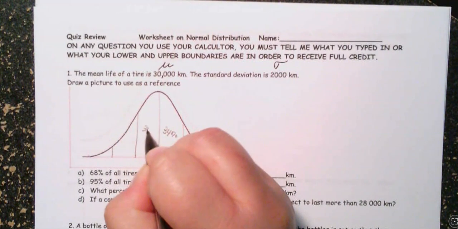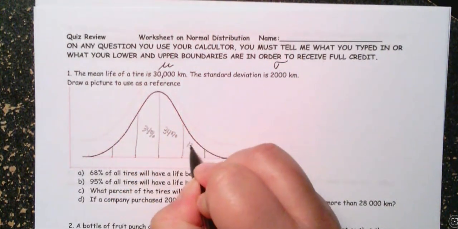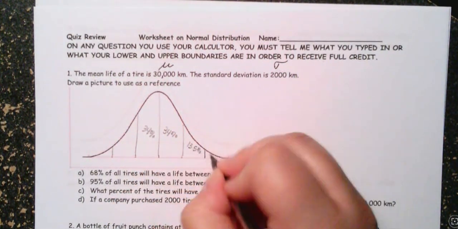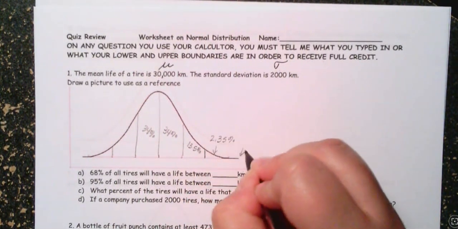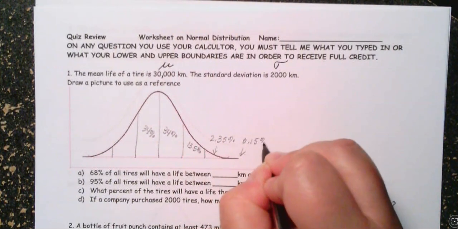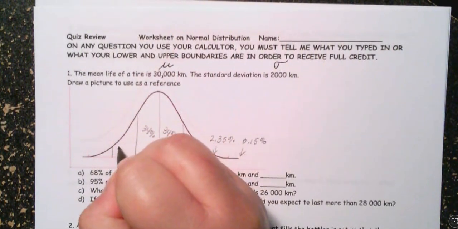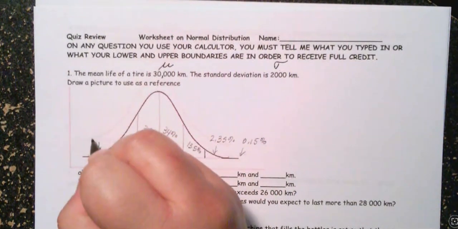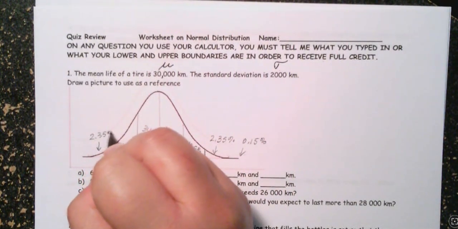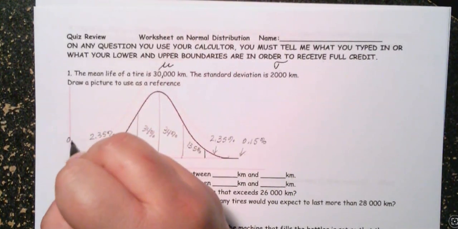Okay, so you need to know these percentages. They are always the same for the empirical rule. This is 2.35%, and this is 0.15%. This is 13.5%, 2.35%, and 0.15%.